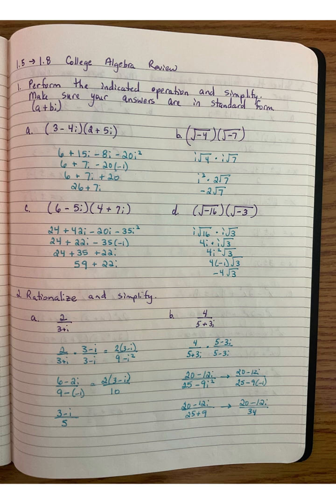We'll jump down to C for a second, where you see 6 minus 5i times 4 plus 7i. So again, FOIL or box method, you take your pick. 24 plus 42i minus 20i minus 35i squared. So again, combine like terms and you get 24 plus 22i minus 35 times negative 1, which gives you 24 plus 35 plus 22i, which gives us 59 plus 22i.